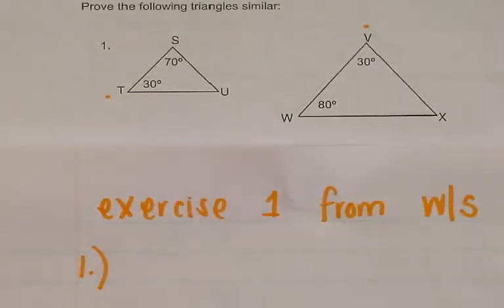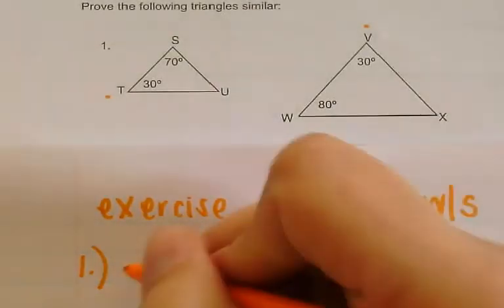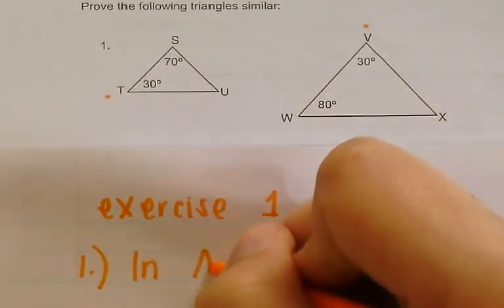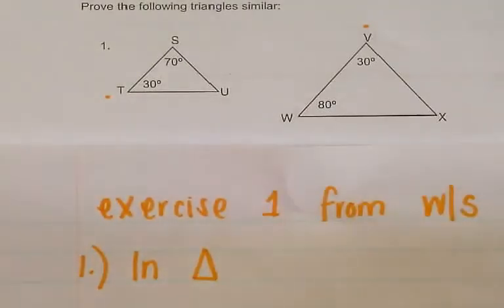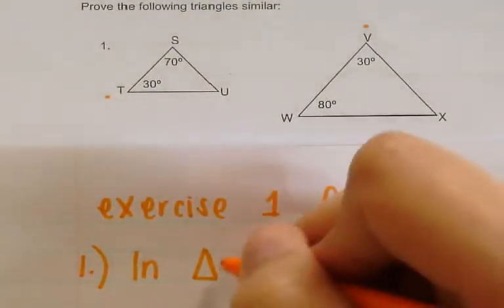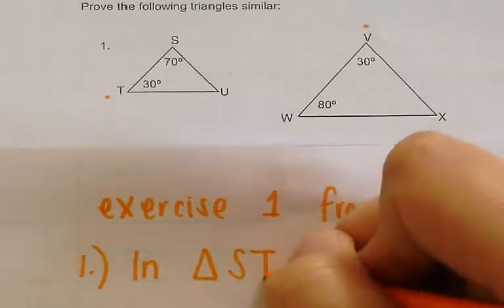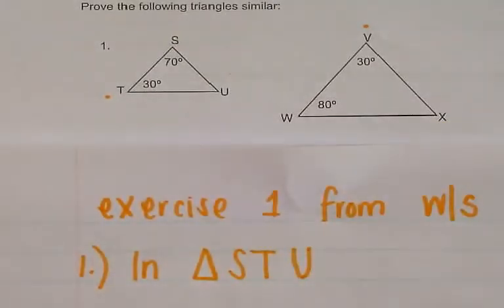Okay, so remember I said the first triangle, Aiden, you can choose. So in triangle, I'm going to do it alphabetically, S, T, and U. That's my first triangle.